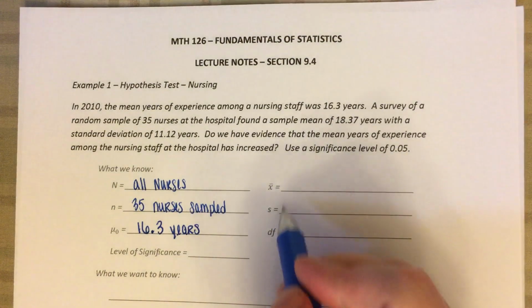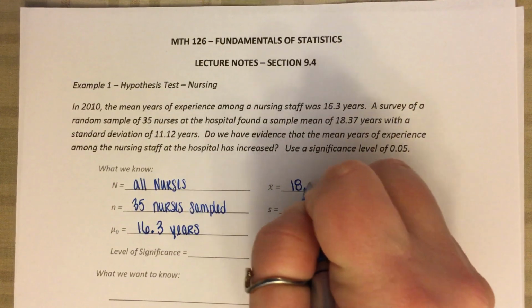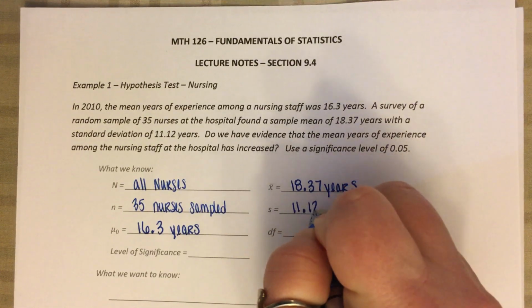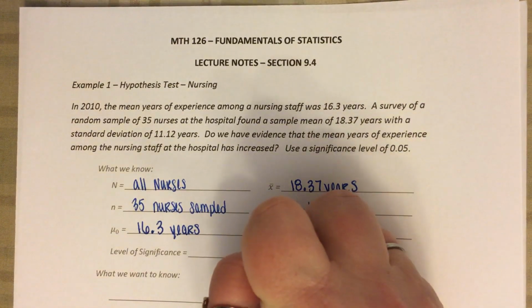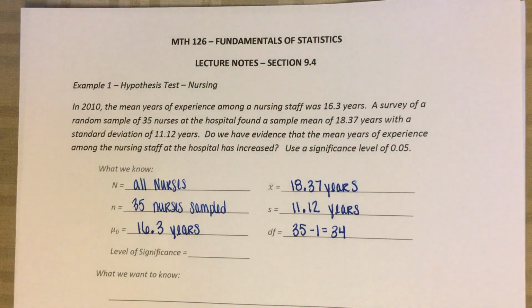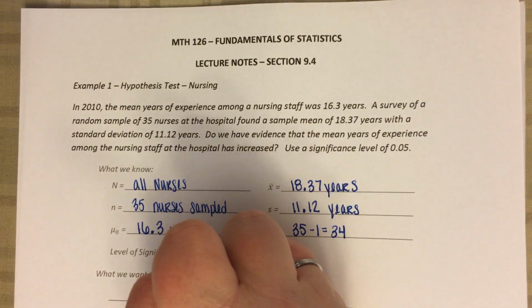Now this x bar and this s are from our sample of 35. So that's our 18.37 years with a standard deviation of 11.12 years. Our degrees of freedom, again, we take our sample size minus 1, which gives us 34. If we were doing more of these calculations by hand, we would be using our degrees of freedom. We're not necessarily going to use this value as much this semester as I usually do in my courses, because we're not going to do any of these calculations by hand. We're just going to use Statcrunch. Our level of significance, alpha equals 0.05.